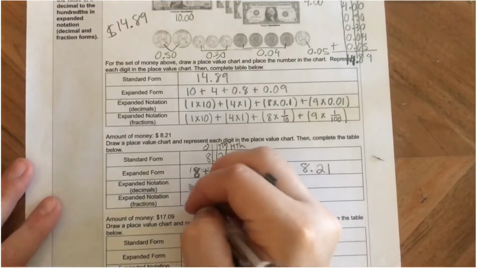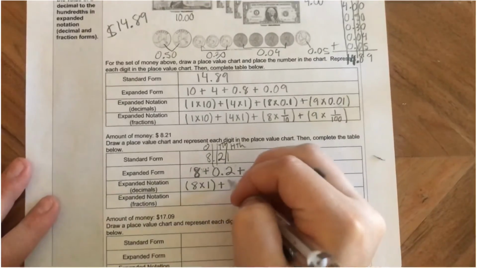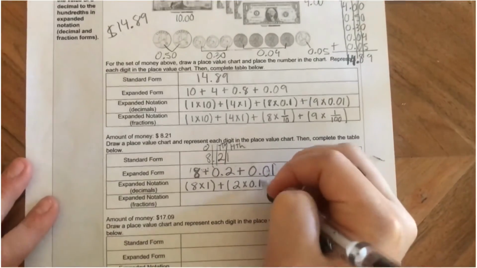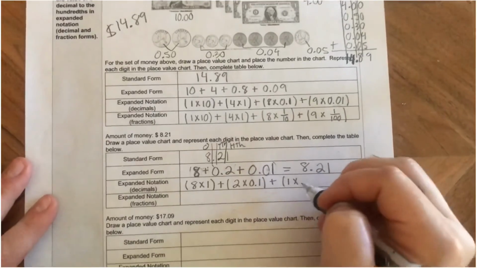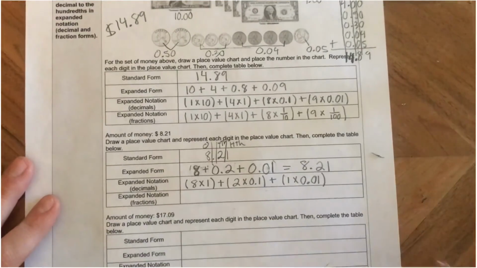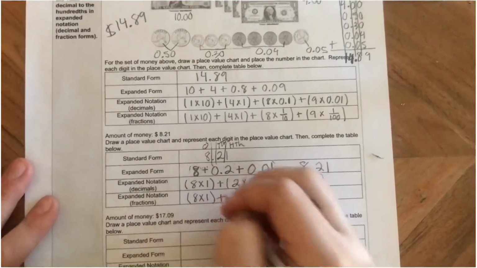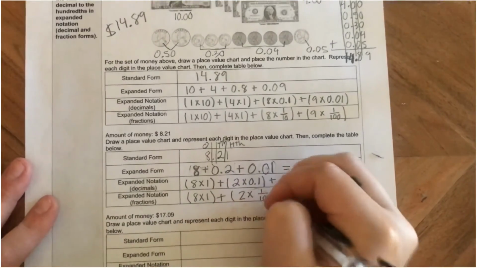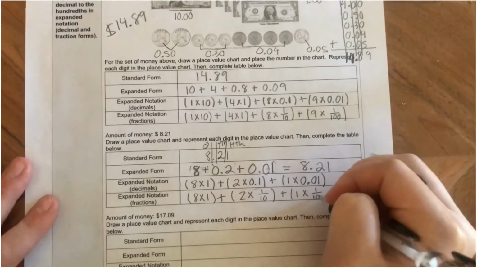Now expanded notation. We have an 8 in the ones place, so we're doing 8 times 1. We have a 2 in the tenths place, so we do 2 times 0.1. And then we do a 1 in the hundredths place, so we do 1 times 0.01. And now we just need to rewrite it using our fractions instead of our decimals. So 8 times 1 stays the same. We're going to do 2 times a tenth, which is 1 over 10. And then 1 times a hundredth, which is 1 over 100.